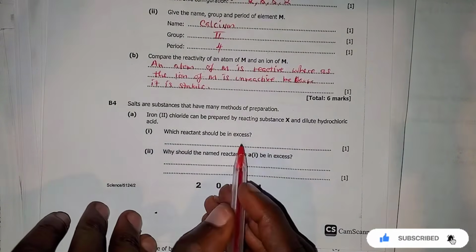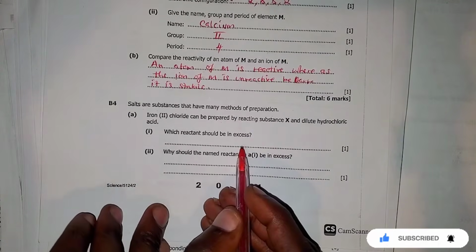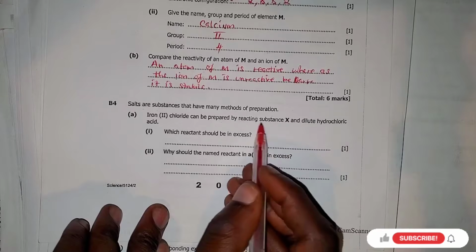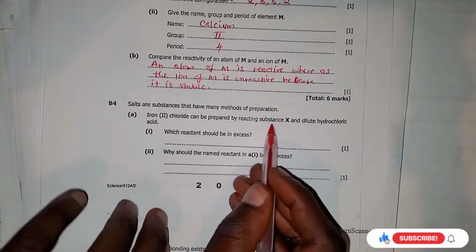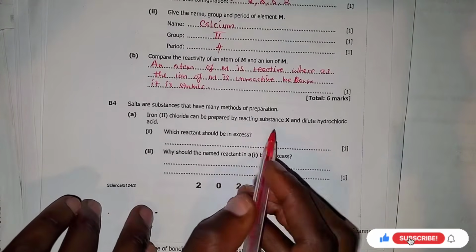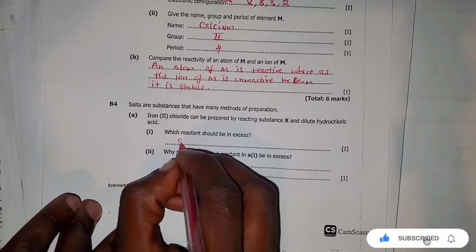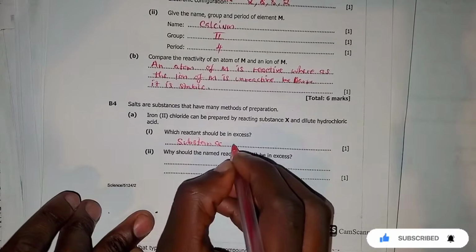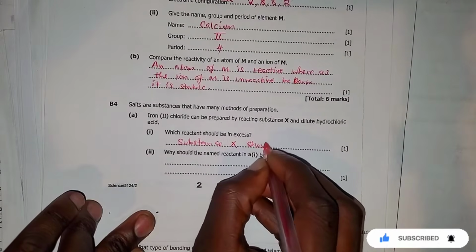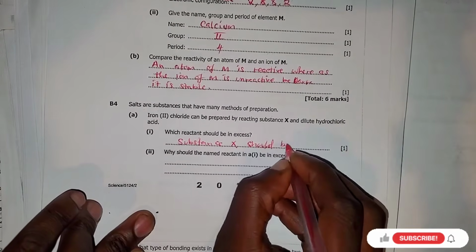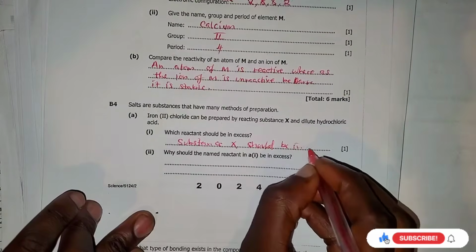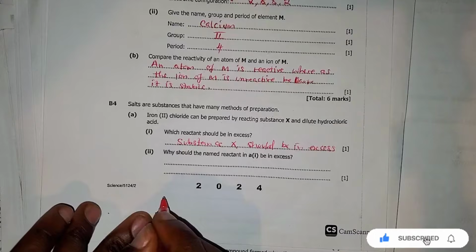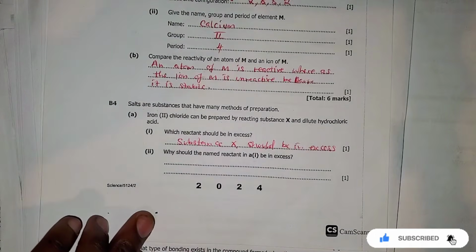Okay. Which reactant should be in excess? The reactant that should be in excess is this substance here, this metal. I don't know if it's a metal or what. So we can just say substance X should be in excess. Okay, we are even asked to give a reason.